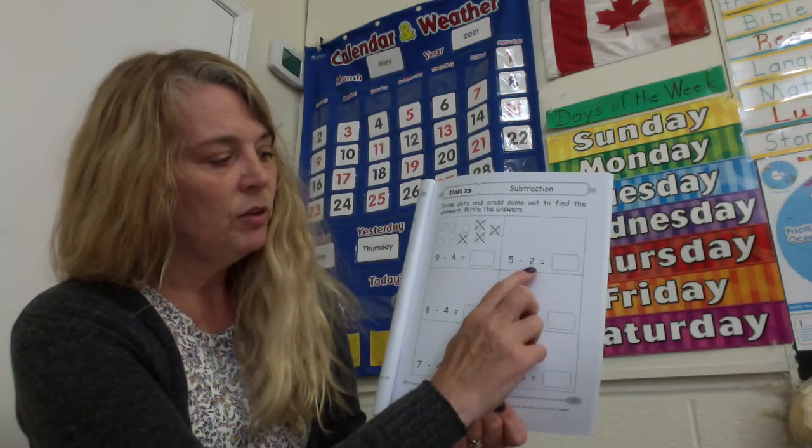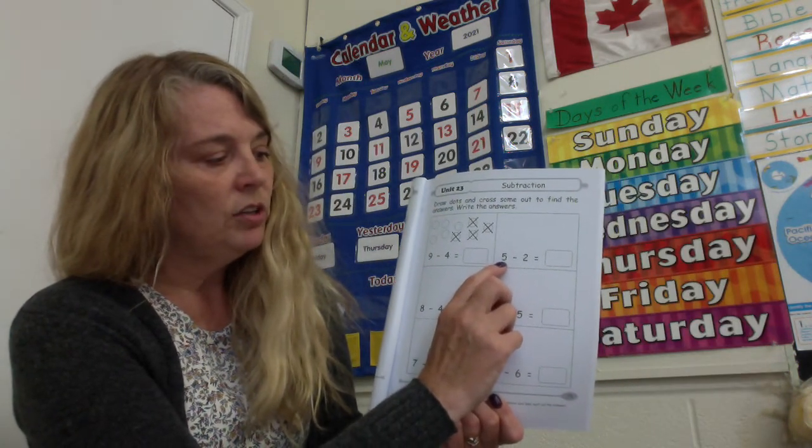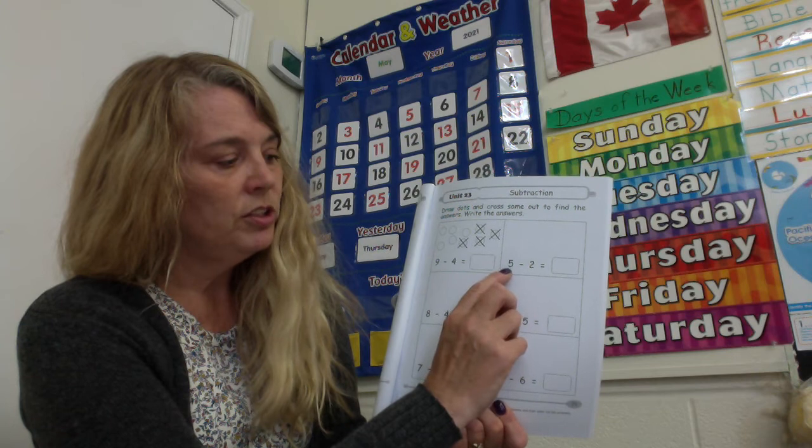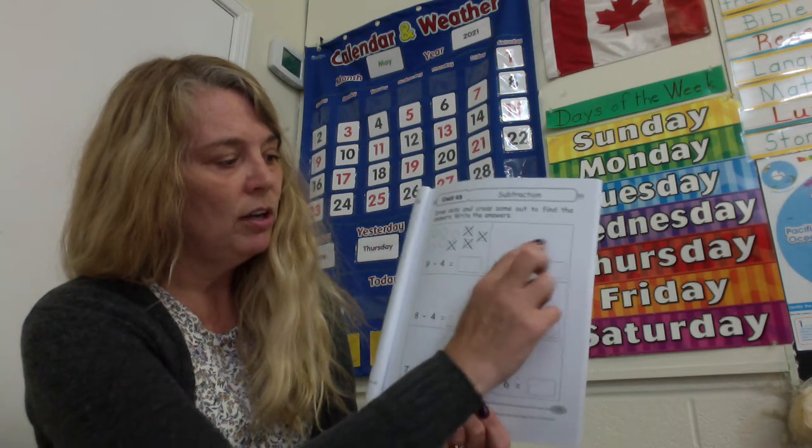It says draw dots and cross some out to find the answers and write the answers. They did the first one for you. And this one over here says 5 subtract 2. So how many dots do we have to draw? We started out with 5 dots and we gave away 2. Let's draw that on the whiteboard.